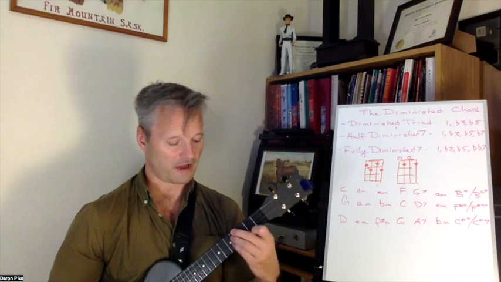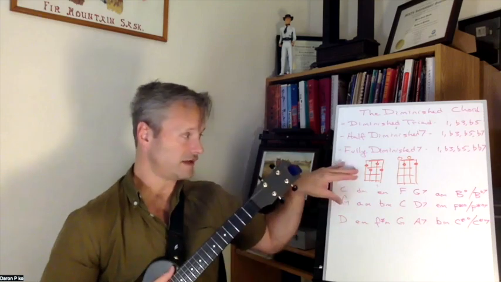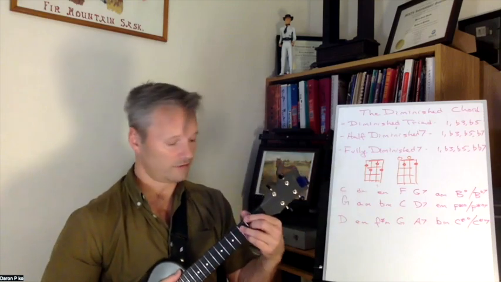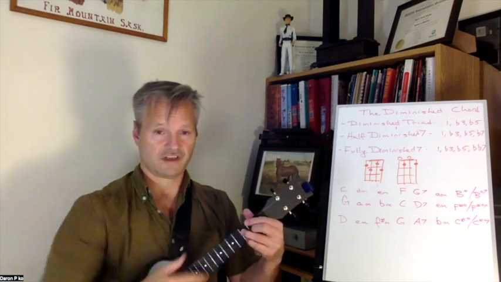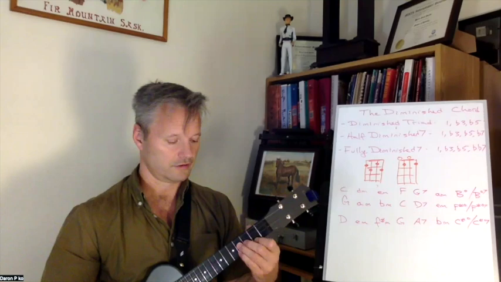I could do E major, F sharp minor, G sharp minor, A major, B7, C sharp minor, and then 1 fret back from one of these E's is a D sharp, so I can make a D sharp diminished. Same picture, but now I've got it at the 3rd fret, 3, 2, 3 for the D sharp note, leading you up to the E. They all work that way.